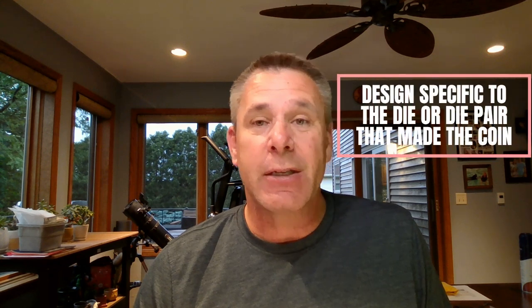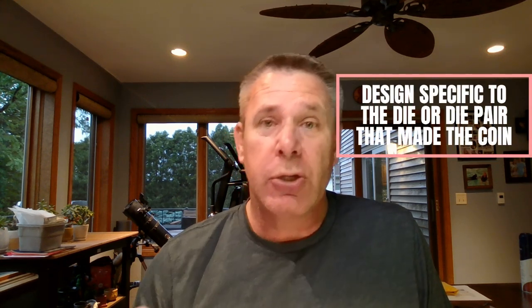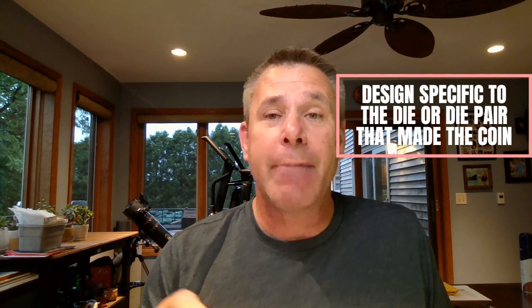So now let's get into varieties and errors. And we're going to cover the very first part of that before we get into too much more, the variety coin. And a variety coin is basically a coin that has a design that is specific to the die or die pair that made that coin. In other words, something like a repunched mint mark, for example, or a doubled die.